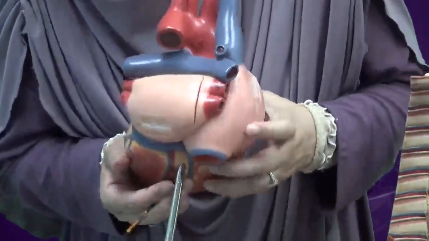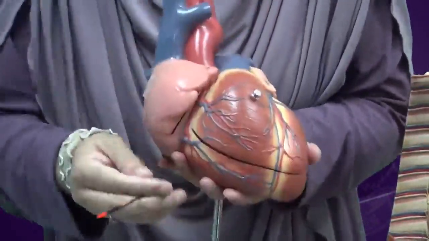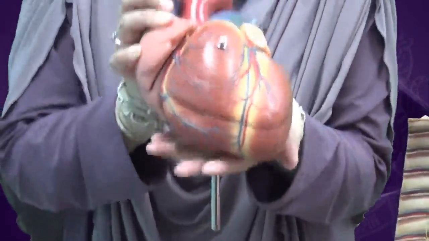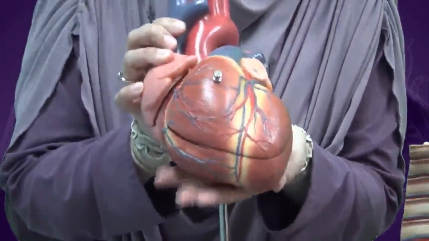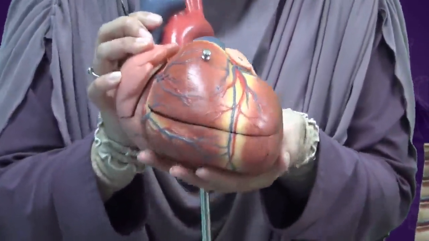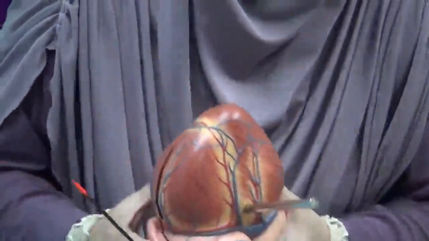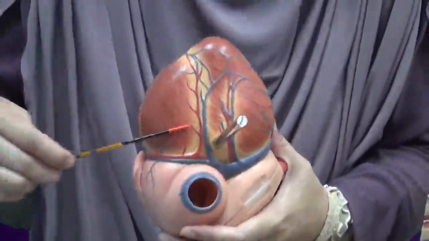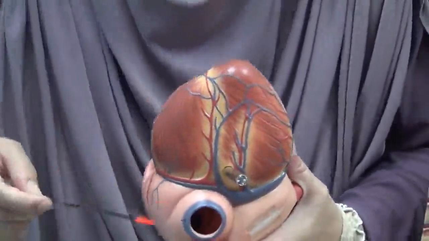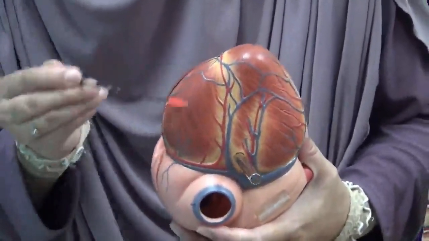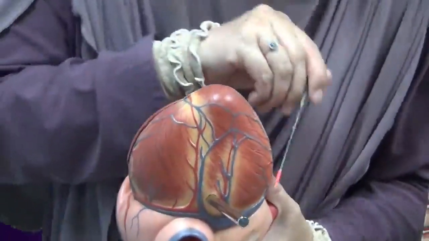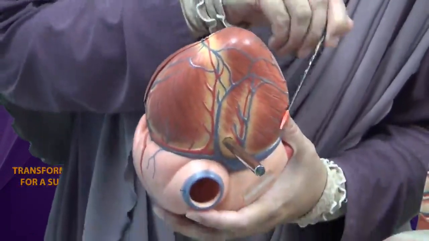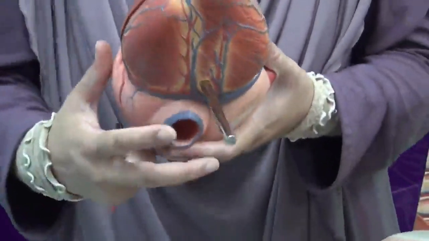And if you remember, the heart is positioned like this. So the one that actually sits on my hand, just imagine that my hand is the diaphragm. So this is the diaphragmatic surface, and it is formed by the right ventricle and also the left ventricle. So this is the diaphragmatic surface.